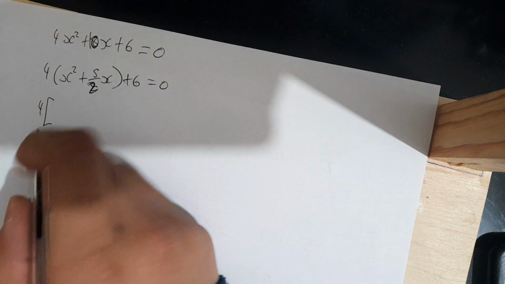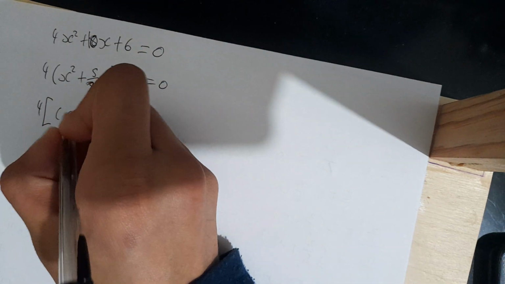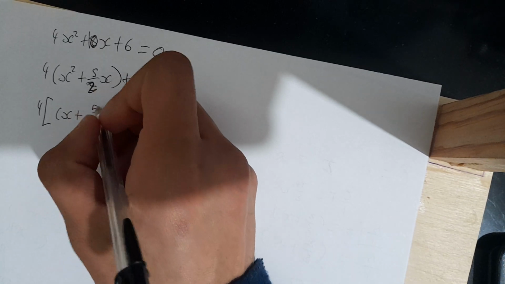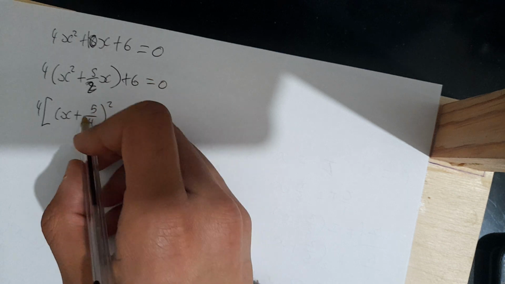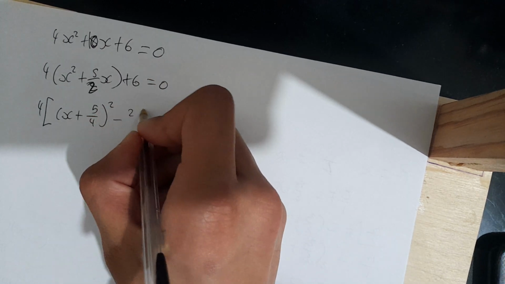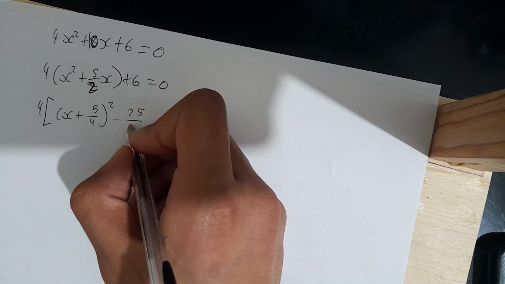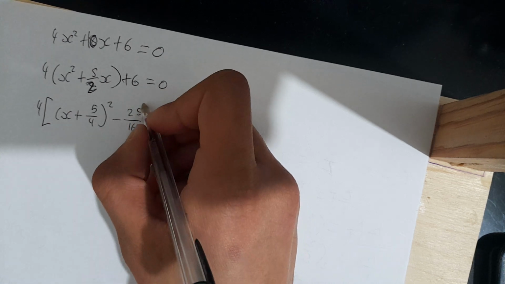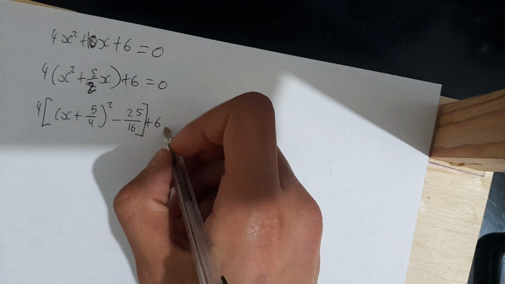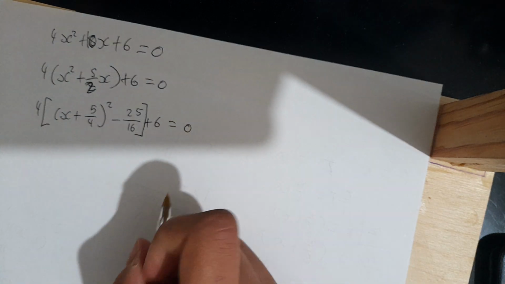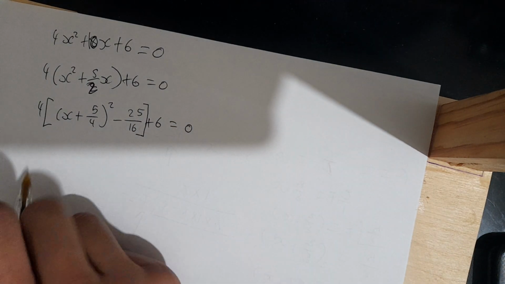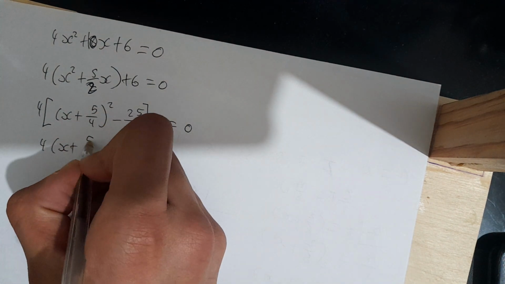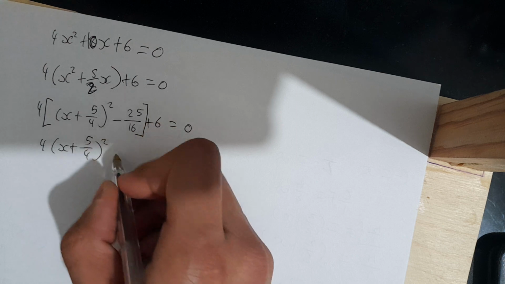4 outside the bracket. And then x plus 5 over 4, we half it, all squared, subtract that squared, so subtract 25 over 16, plus 6 equals 0. And now we can multiply the 4 again. So 4 times x plus 5 over 4 squared.